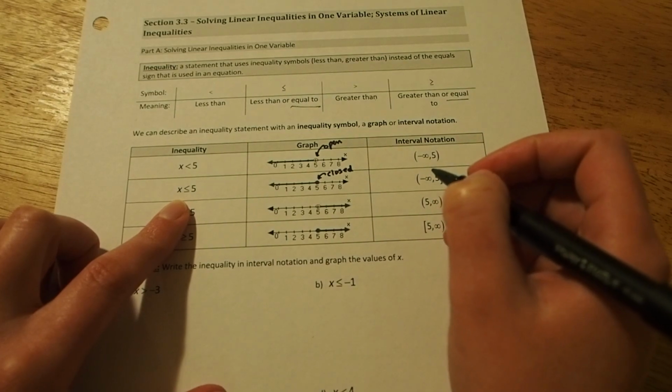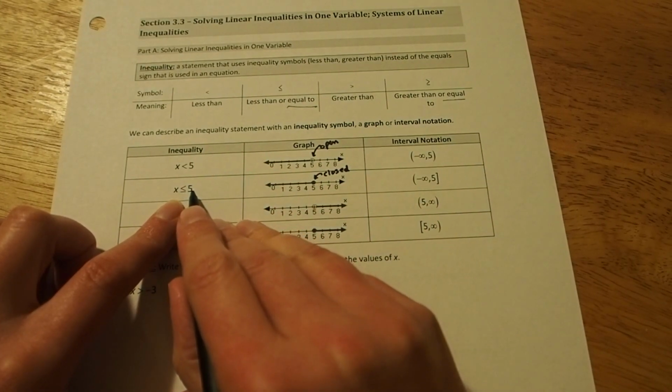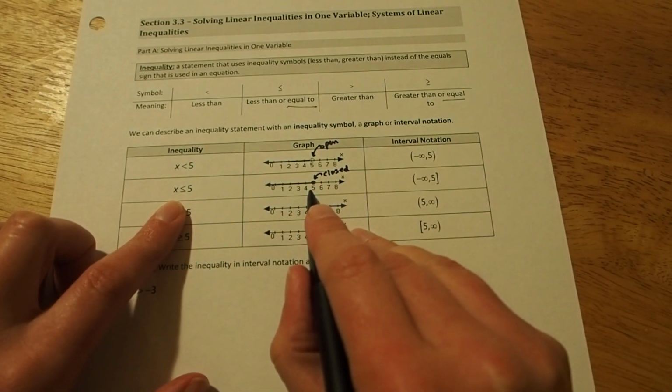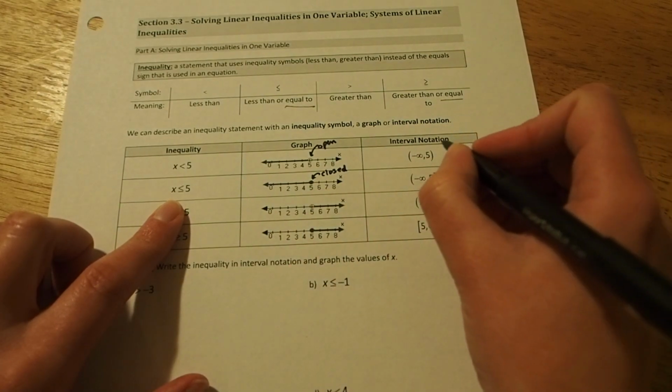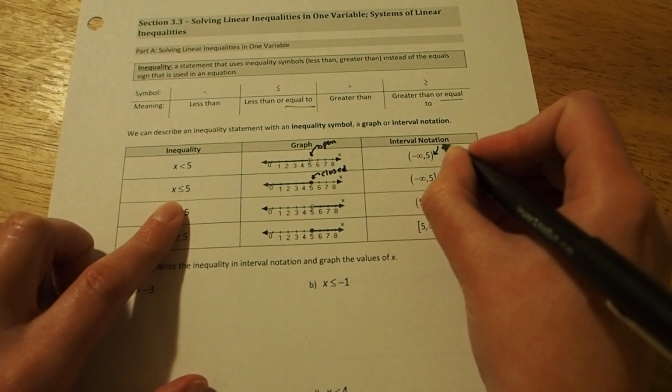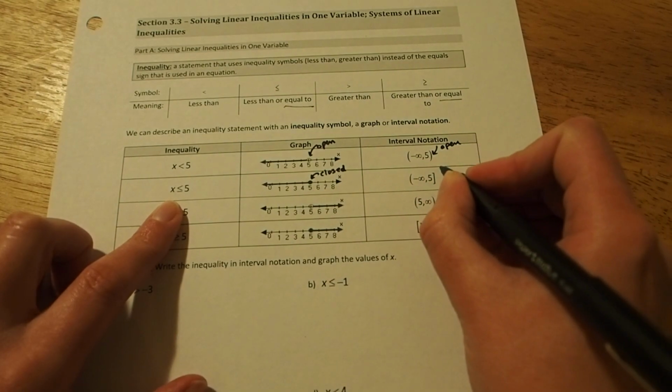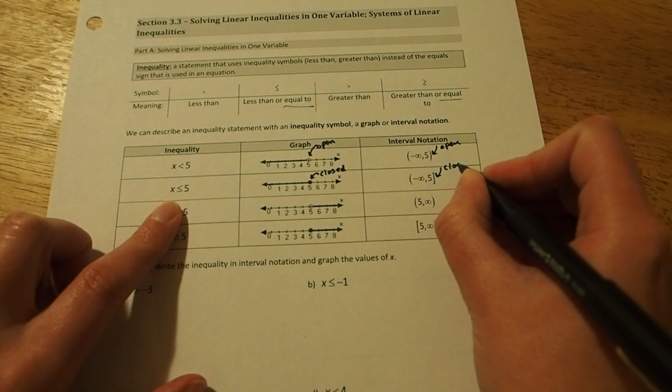It doesn't have to be strictly less. So strictly less, open circle; less than or equal to, closed circle. So I noticed that on the graph. In the interval, I would notice the open interval with the parentheses, and I would notice the closed interval with the bracket.